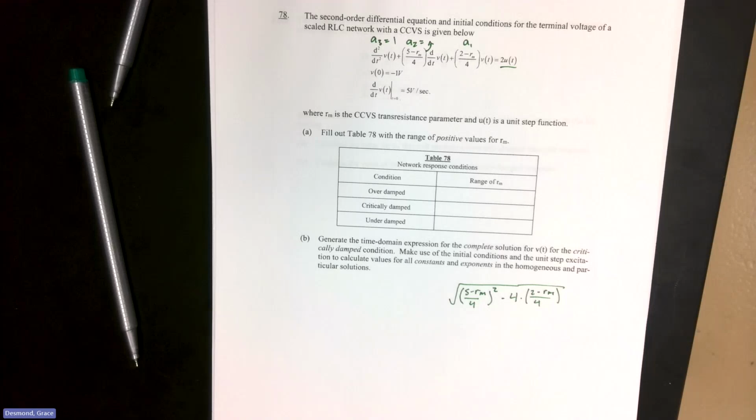I figure that y'all don't want to simplify that squared right now. Sorry, this is the third question. I don't know if I said that.